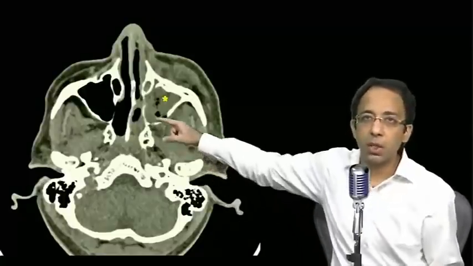Okay, so let's see and understand. Now I want all of you to look at the screen for the first CT image, where we are looking at mucormycosis. Look, the right-sided sinus is normal. This is air. Air is black on a CT, so that sinus is normal. That is a normal pneumatized maxillary sinus.